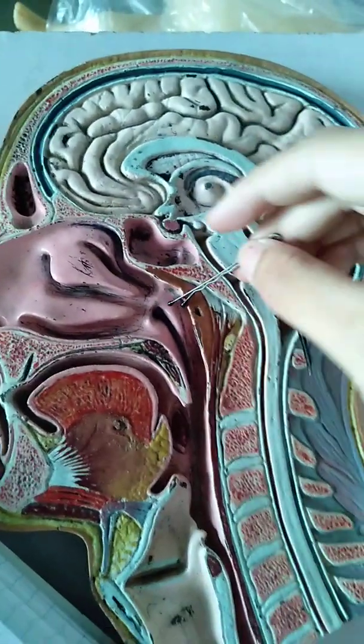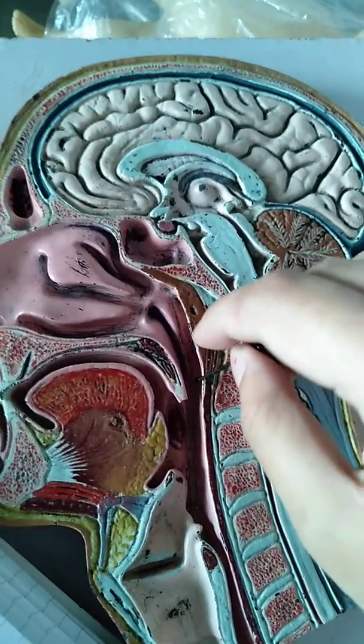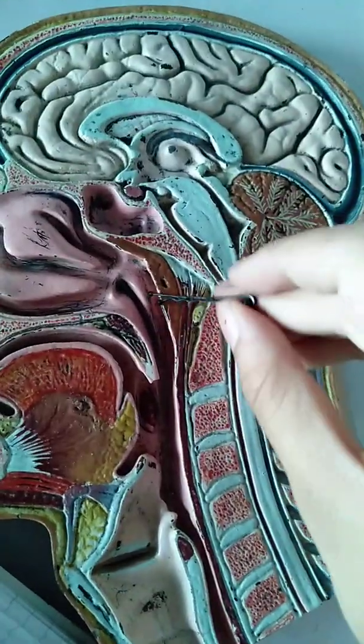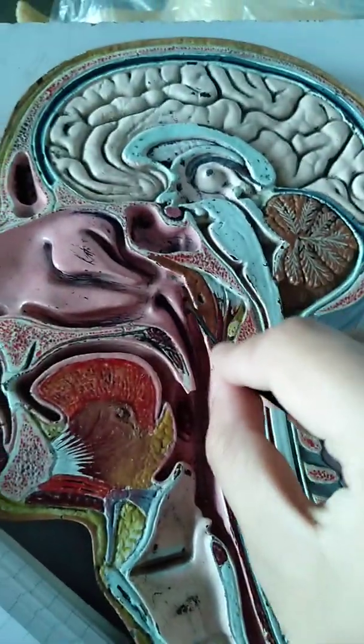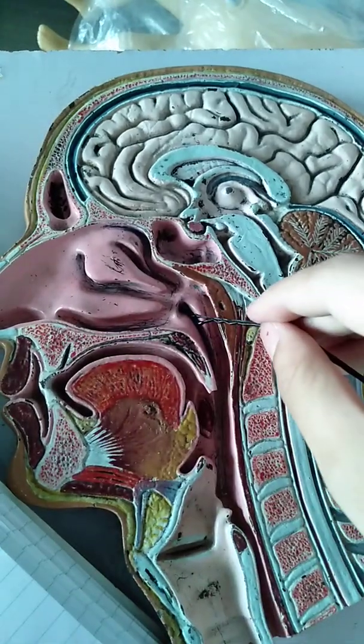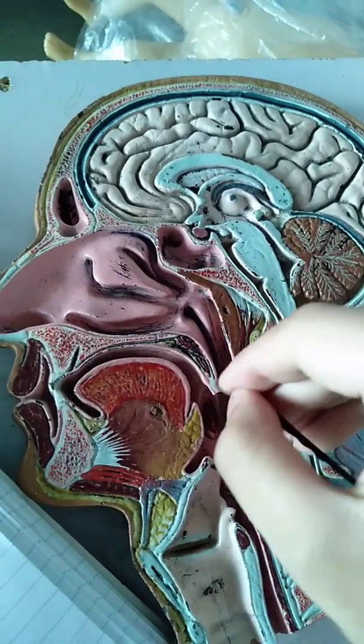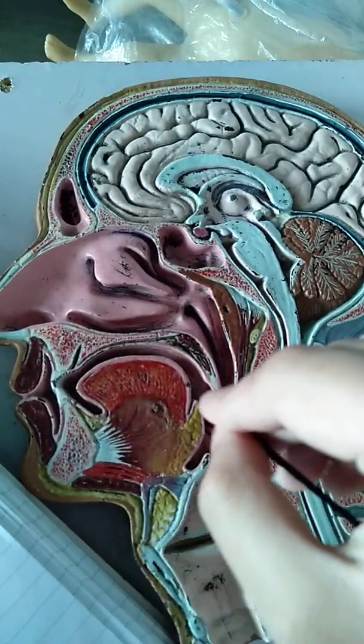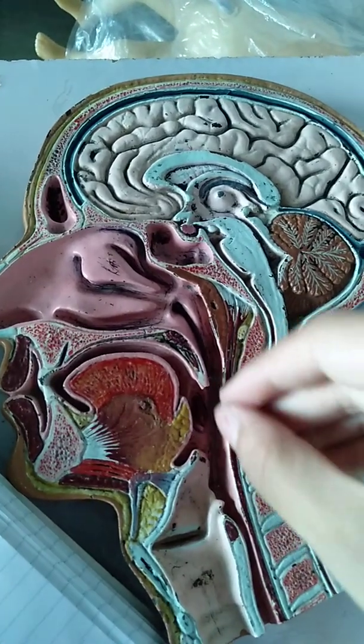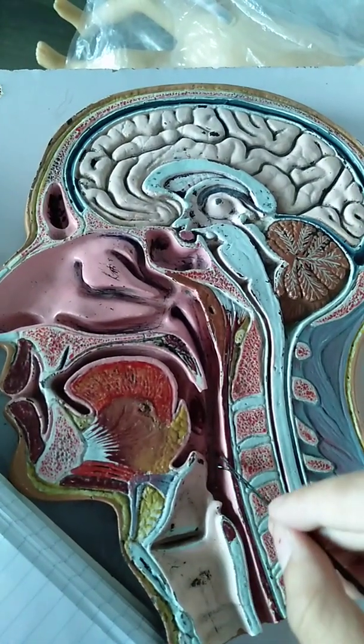Then you can see this long tube. This is the pharynx. The part of the pharynx that is connecting with the nose is called the nasopharynx. The part which is connecting with the oral cavity, the mouth, is called the oropharynx. And the one which is connecting with the larynx is called the laryngopharynx.